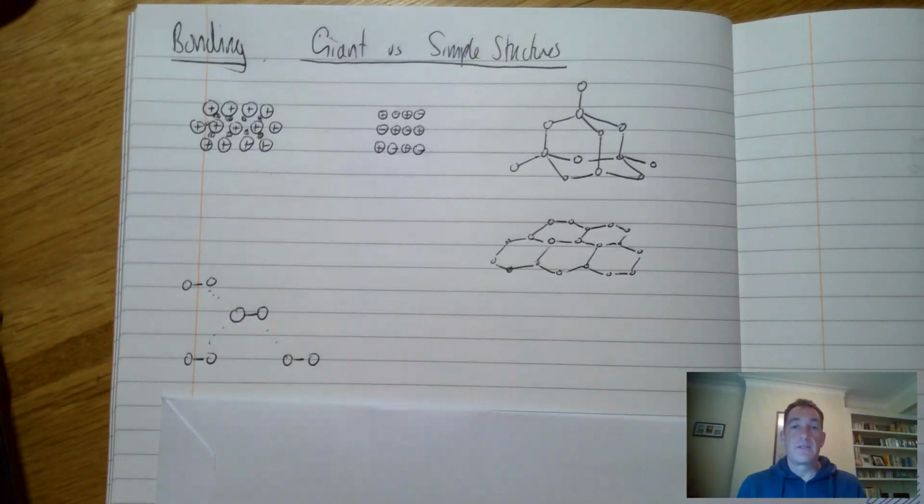This sequence of lessons is going to be on the bonding topic. I would argue the bonding topic is probably the most important topic of GCSE chemistry. It underpins all of the other topics, or most of the other topics you're going to study through the course of the 2 years, and you're guaranteed to get a heap of marks on this topic.